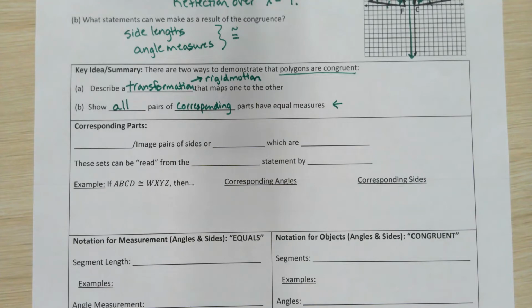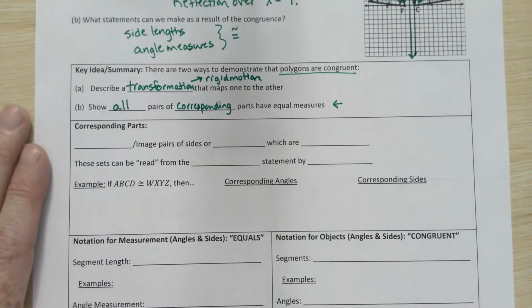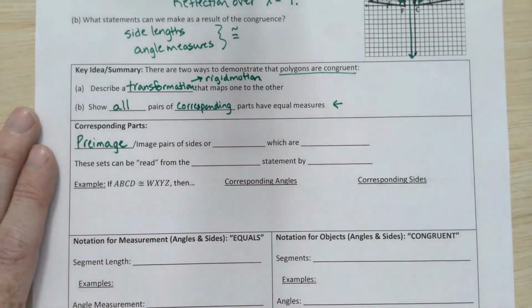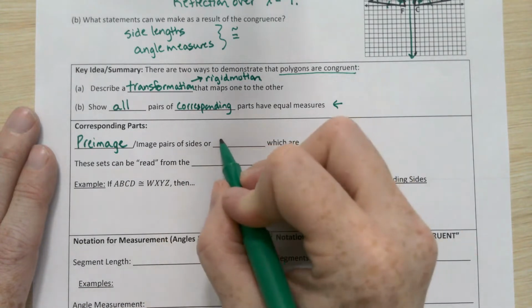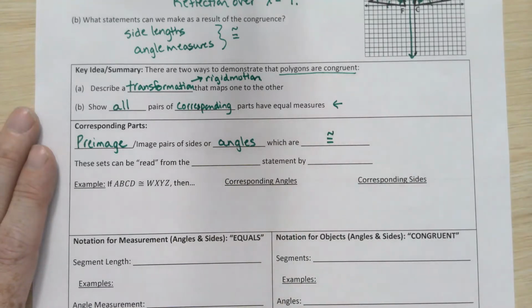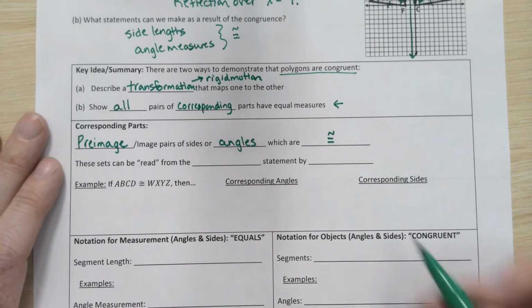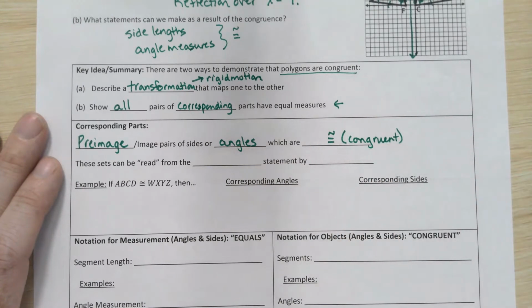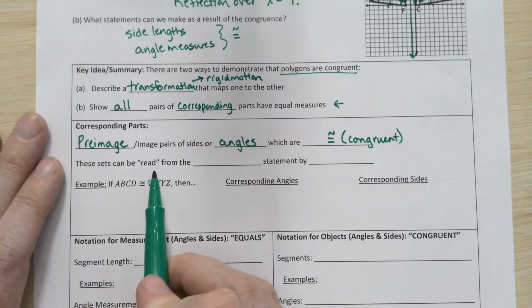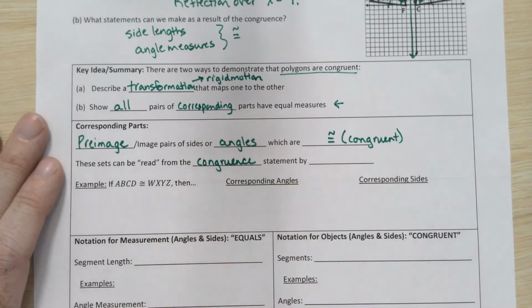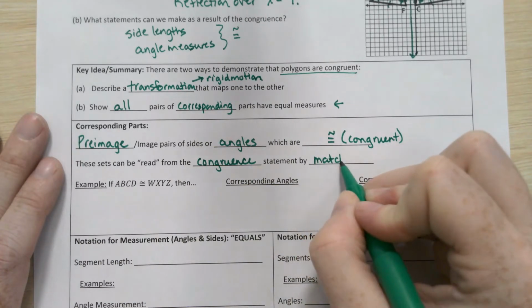So digging into this idea of corresponding parts a little bit, because that's going to be where our standard 5 takes us. Those would be a description of pre-image image pairs of either sides or angles which are congruent to one another. So rather than writing out that word congruent, I'm just going to put the symbol. If you don't think that you'll remember what that means, then you might want to keep writing the word. And so what we can do is we can read these corresponding parts from the congruence statements that were given. And the way that that works is by matching up letters.